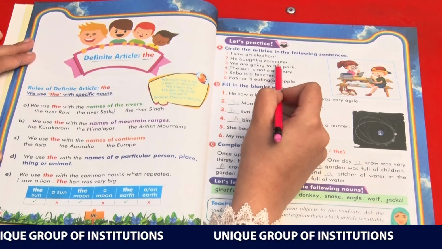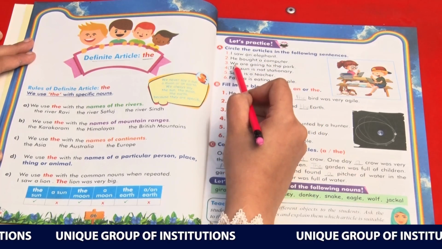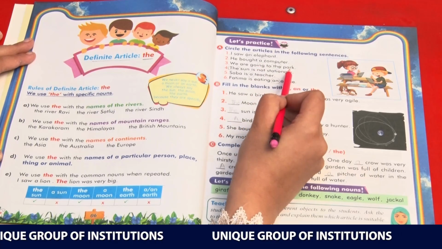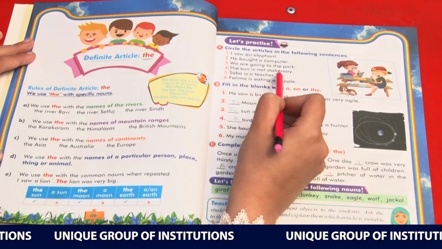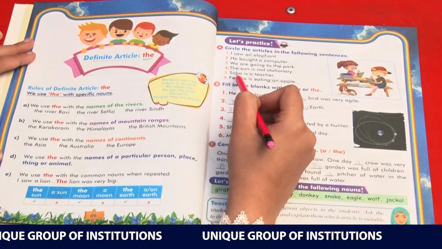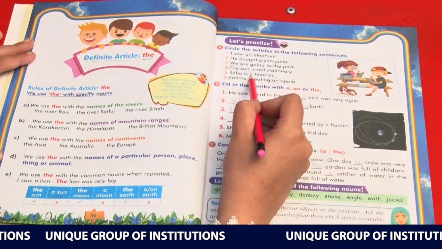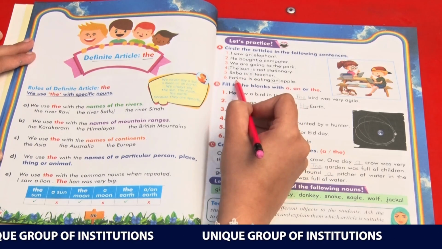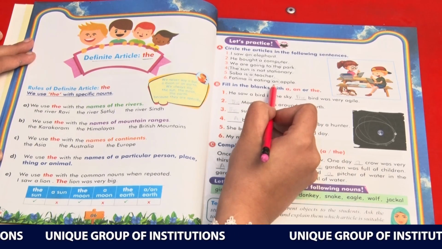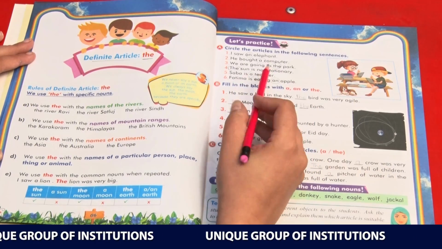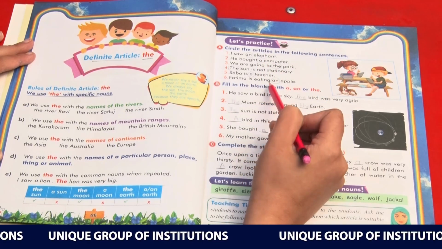He bought a computer. Over there is an article. We are going to the park. The is an article. The sun is not stationary. The is an article. Sabha is a teacher. Over there is an article. Fatma is eating an apple. An is an article. After that, you know which articles are used in these sentences.